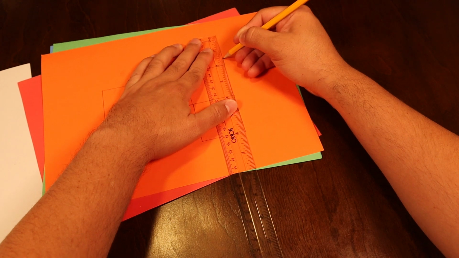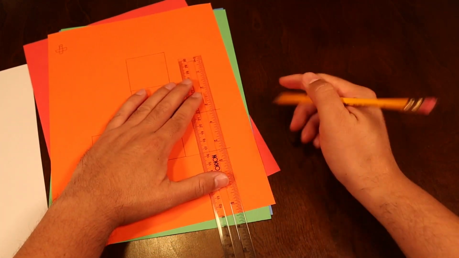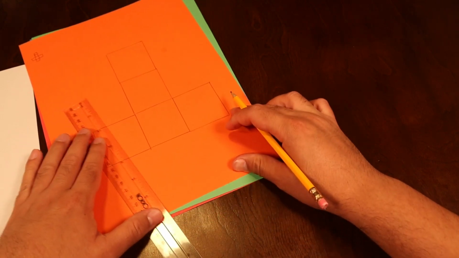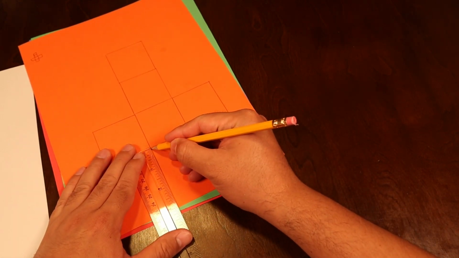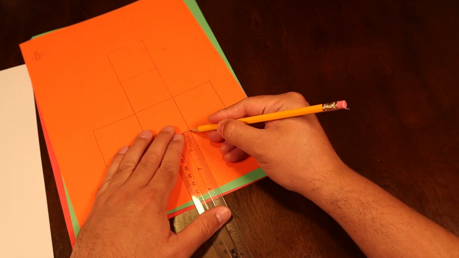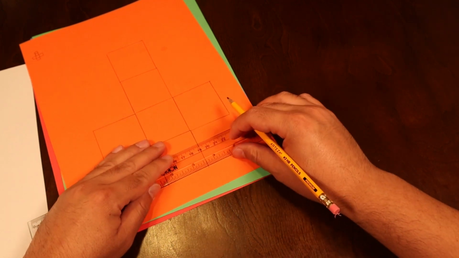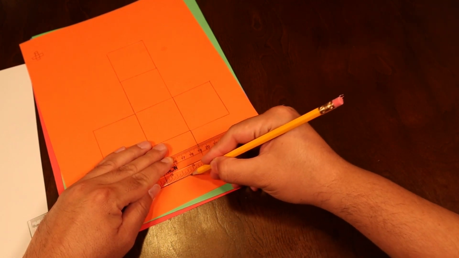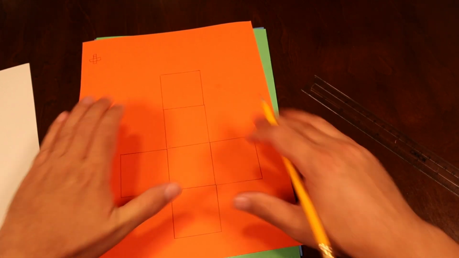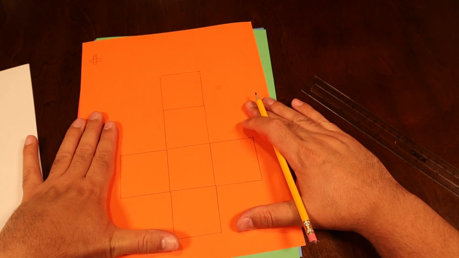Almost there. So there we go, 5 squares. We just need our final square, and we'll draw our final square up here. And there we go. We have 6 squares, and this is our flat pattern for what eventually will become a cube.